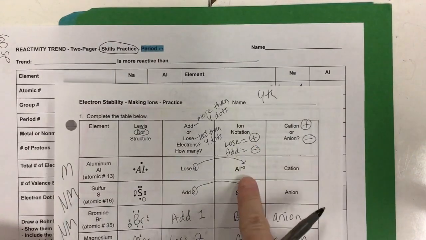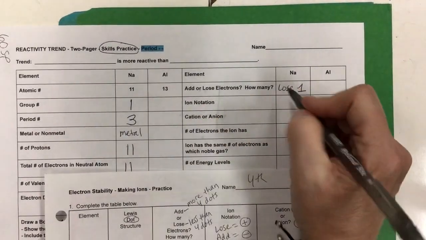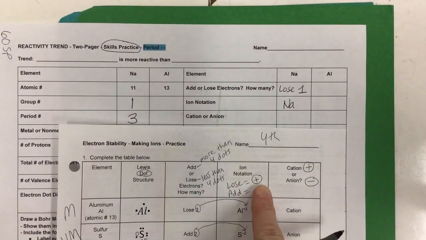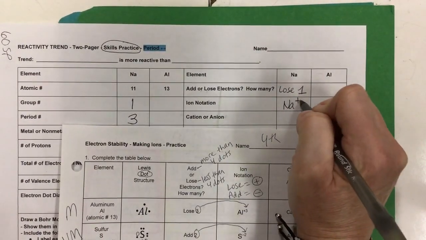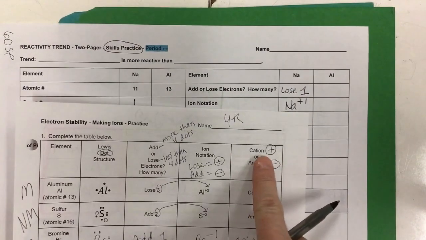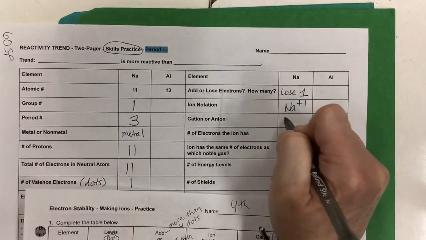Ion notation, remember, we're going to write down the symbol with the charge. So my symbol is Na. When I lose electrons, I make a positive ion. And it's a positive 1 because it's just losing 1 electron. And positive ions are called cations.